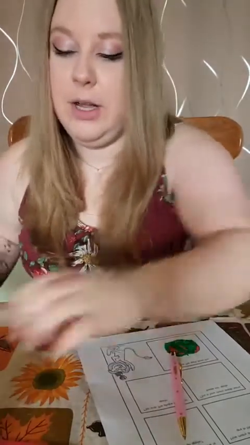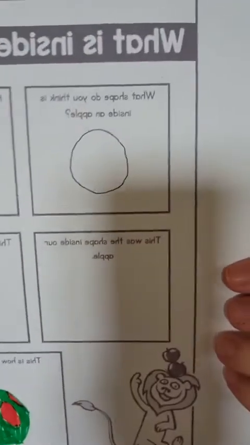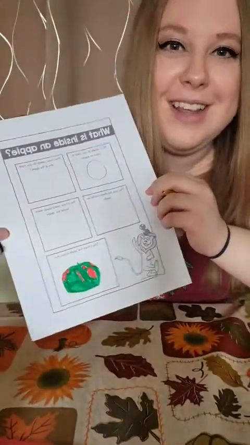So let's put a circle. You can put the word circle or you can put the shape. So let's do a circle like that. There, I put a circle. What shape would be inside my apple?